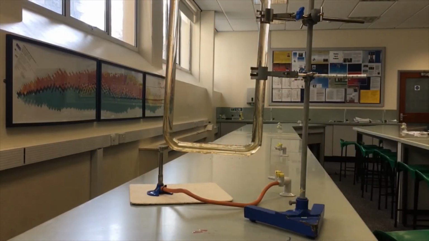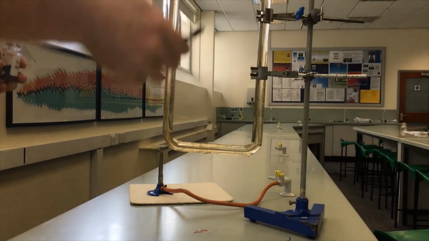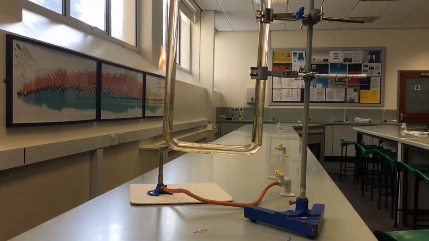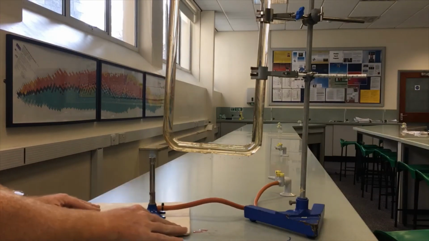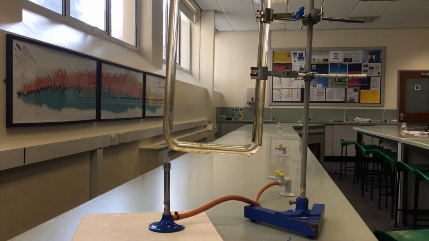And what I'm going to do is place some potassium permanganate into the tube. I don't need a lot, it's just to dye the water so we can see what's happening. Now, if I place a heat source below one side of the tube, the water in this region is going to start heating up. So particles are going to gain kinetic energy. They're going to therefore vibrate more vigorously and so move further apart.